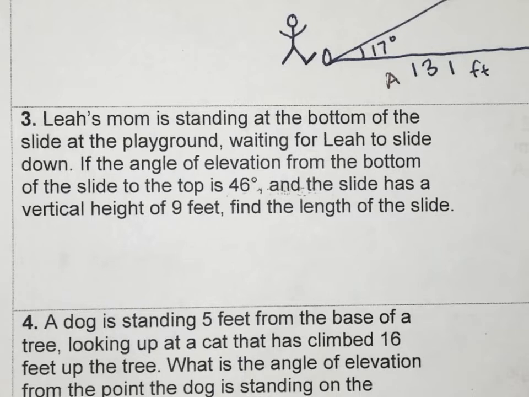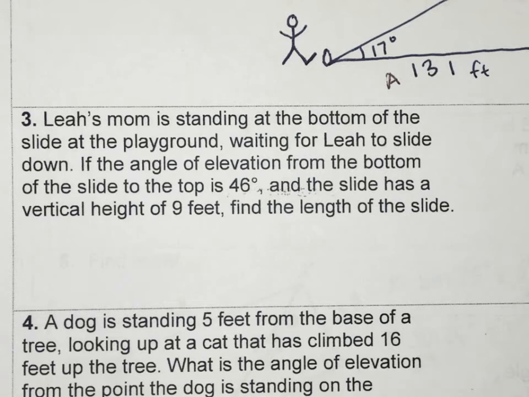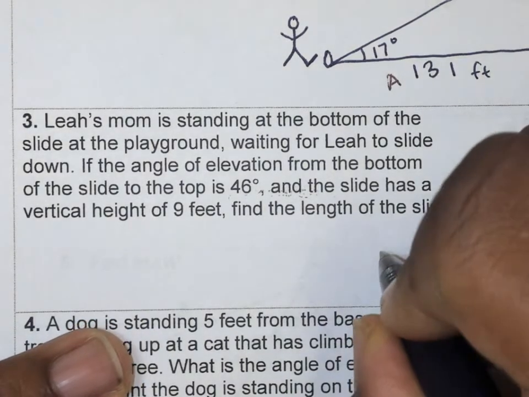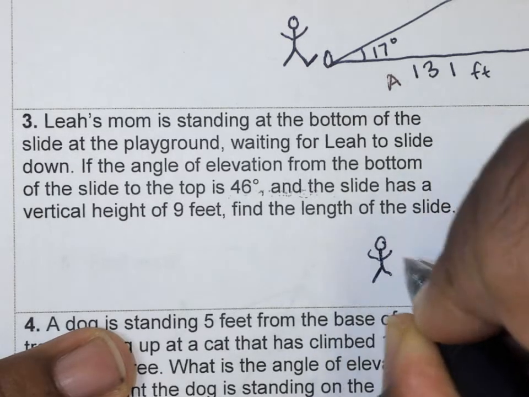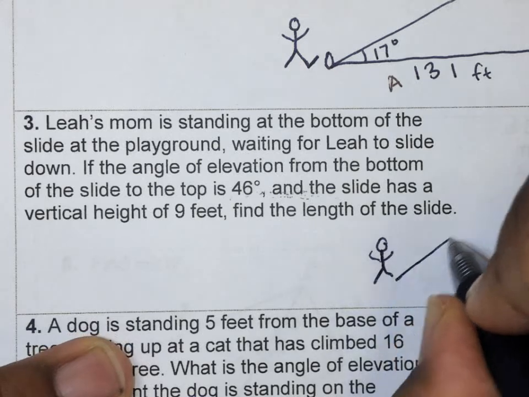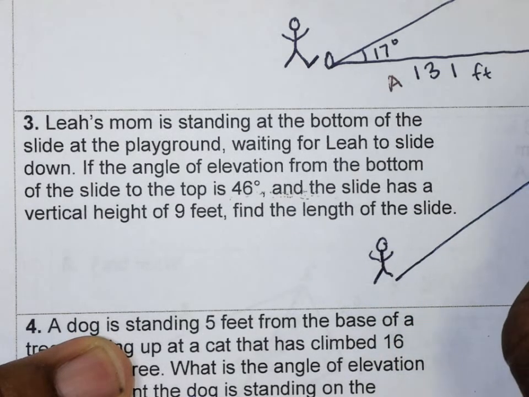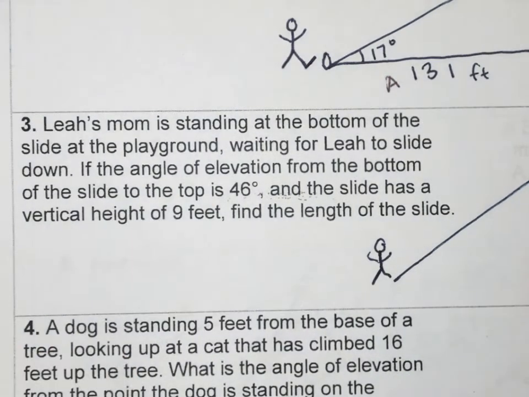Leah's mom is standing at the bottom of a slide at a playground. So imagine that scenario: a lady standing at the bottom of a slide waiting on a little child to slide down, waiting on Leah to slide. If the angle of elevation from the bottom of the slide to the top is 46 degrees and the slide has a height of 9 feet, what is the length of the slide? You just gotta make sure you put your stuff in the right spot. Got the little mama waiting at the bottom of the slide, and my little baby up top. There she go.